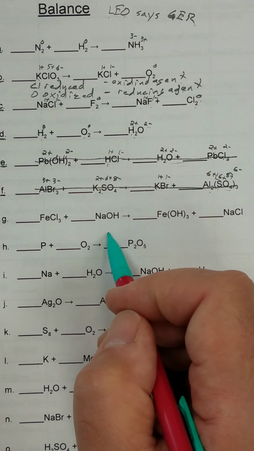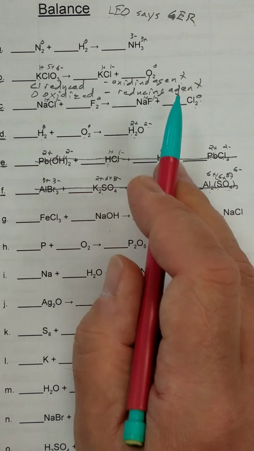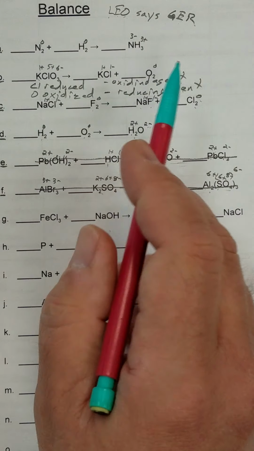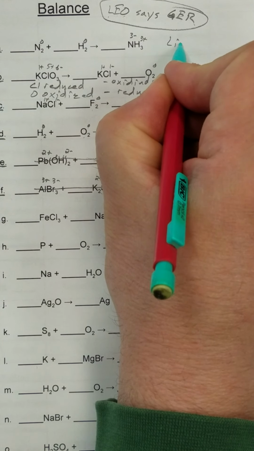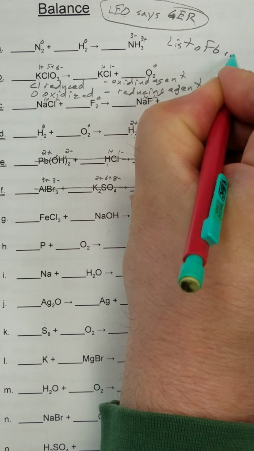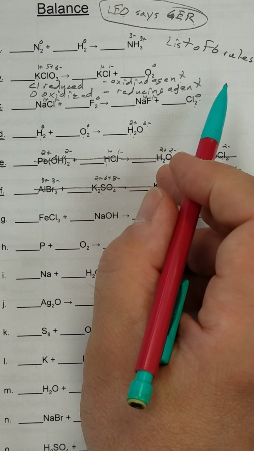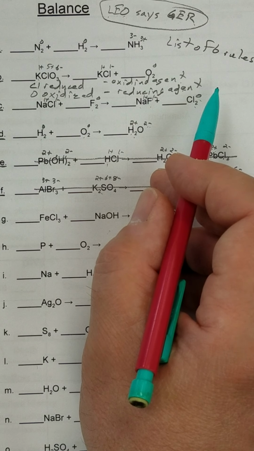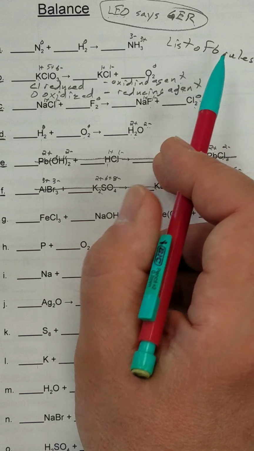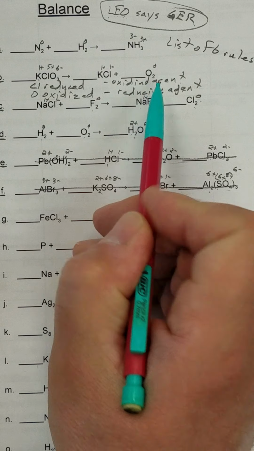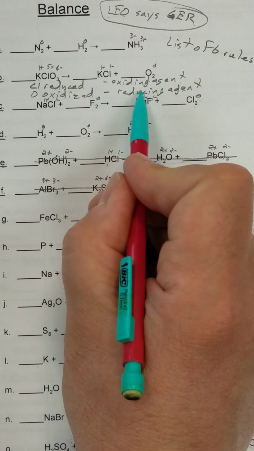Okay, as you go through these, and I'm going to have several of these, and there are going to be some smaller ones in your homework, go through, take a look at these, and remember this: Leo says GER, and have that list of 6 rules with you, so you can justify whether it's oxidizing, it's reducing, or it's not an oxidation-reduction reaction, and be able to tell which one is the oxidizing agent or the reducing agent.